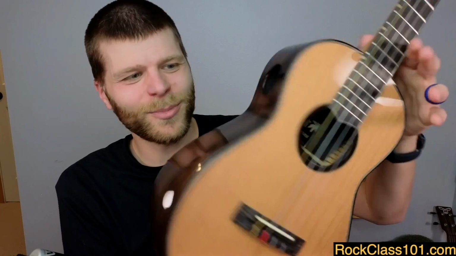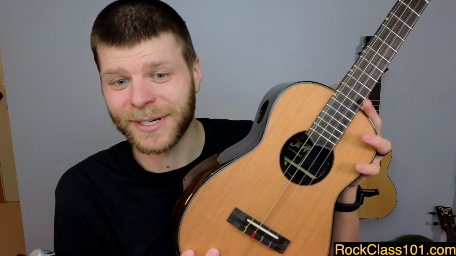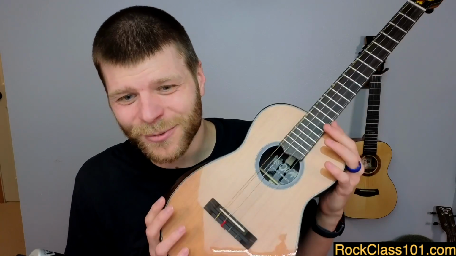This is a much bigger body than a tenor is. And a bigger body means more sound. It means more opportunities for volume as well as just vibrations to occur. The difference between a soprano to a concert to tenor is pretty severe, right? It's pretty extreme. Well, it's actually the same from a tenor to a baritone, and I didn't realize just how much it was until I really started playing this one, right?